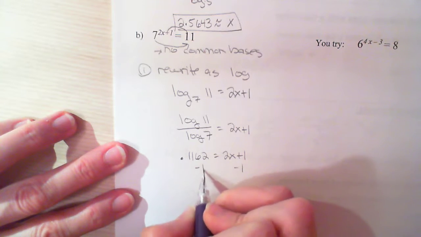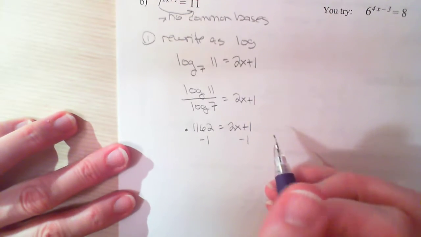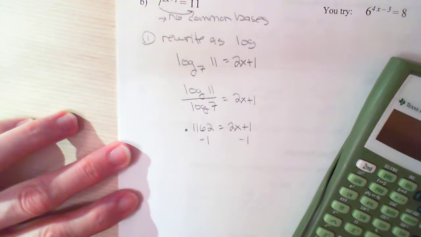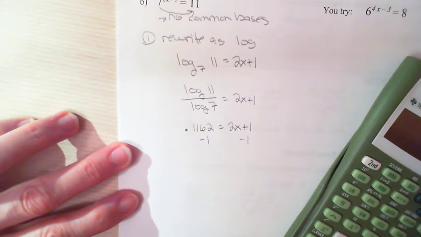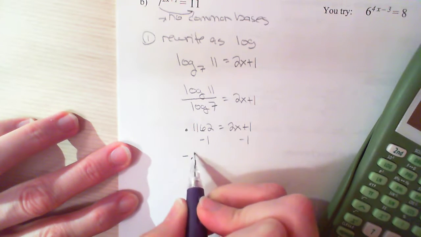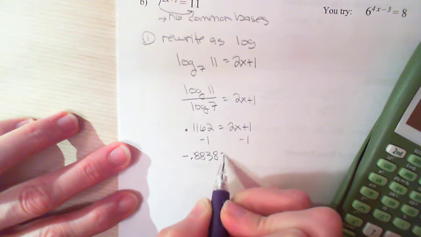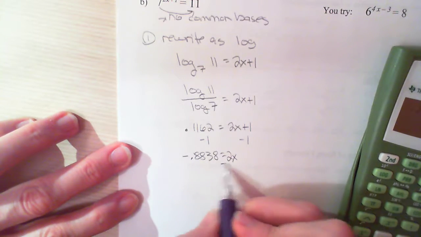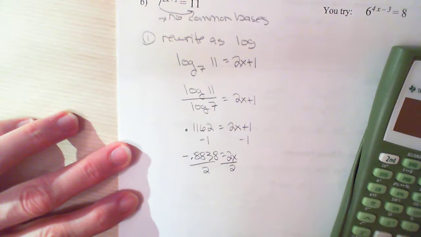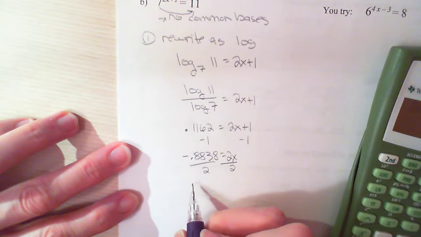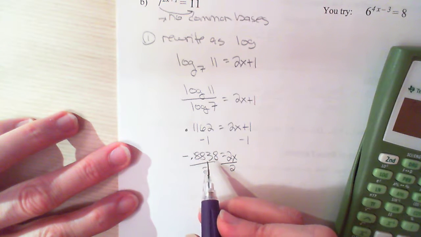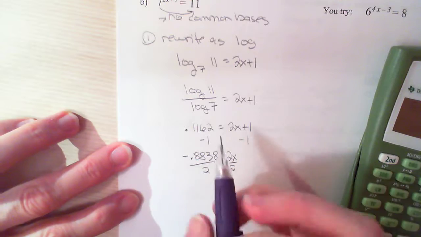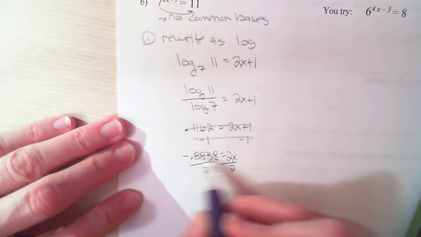So I'm going to minus 1 from both sides. Oh, what do I get for that? I got to punch that in the calculator. 0.1162 minus 1 equals negative 0.8838 equals 2x. Divide both sides by 2. So just leave that number in your calculator, hit divide by 2, and I got something different than I have in my notes. Oh, I gotta go back here. Cross that off. Sorry about that.